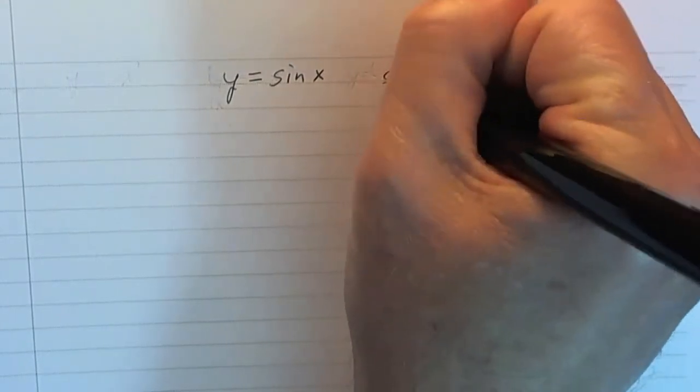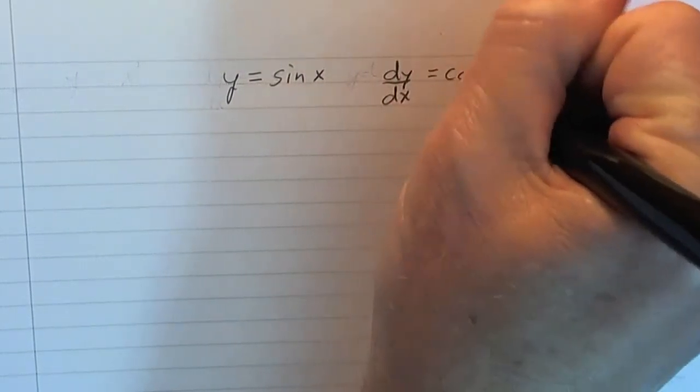Okay, let's take a look at the chain rule. So far you've looked at the product rule, the quotient rule, the power rule, and the rules for the trig functions. Those rules dealt with situations like this, where you have, for example, y equals sine x, and we know that dy/dx is equal to cosine x.